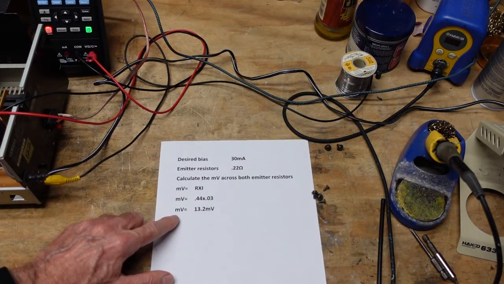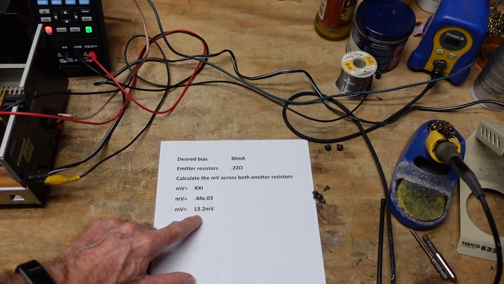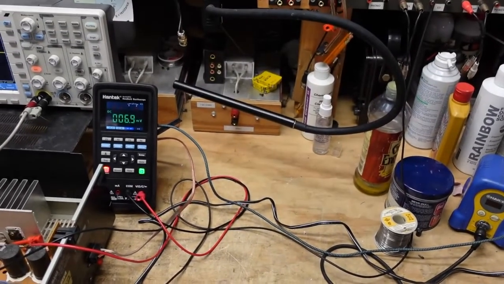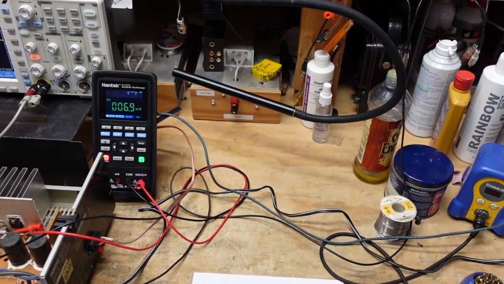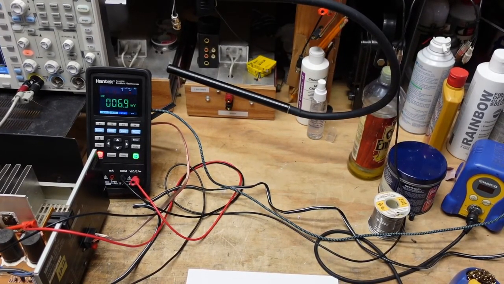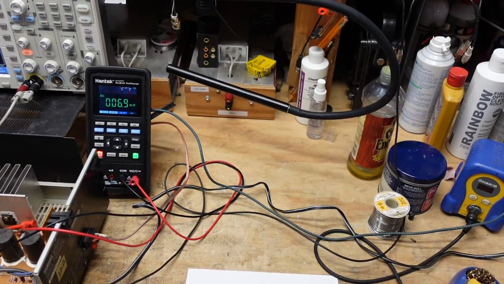And that yields us a reading of 13.2 millivolts. Now if we look at our meter, we're only reading 6.9. Okay, so we want to dial that up till we get about 13. And that's close enough, and that should be a good bias for this amplifier.